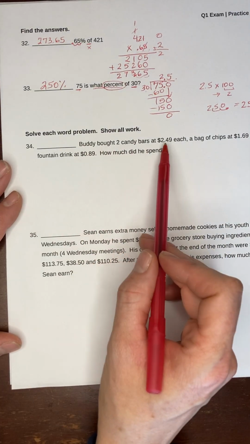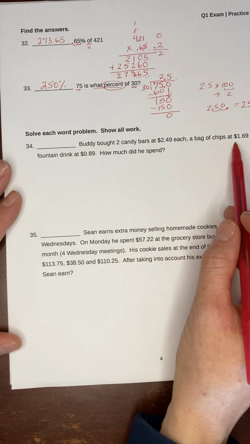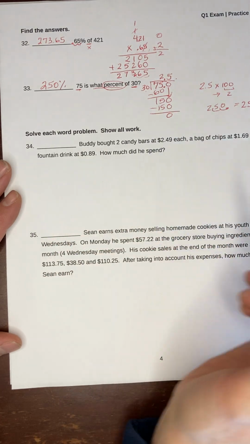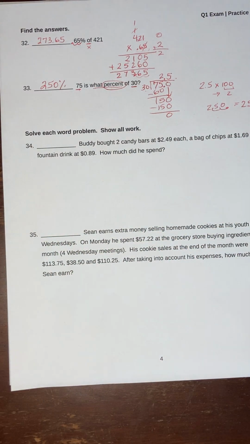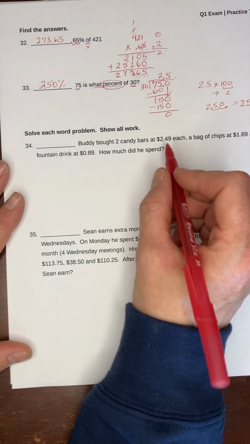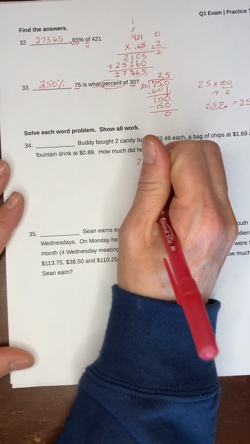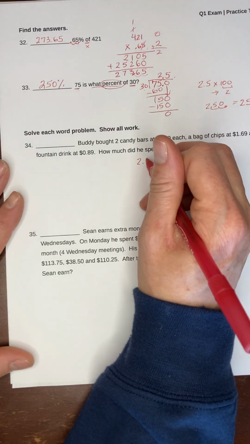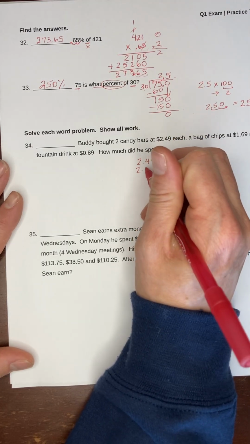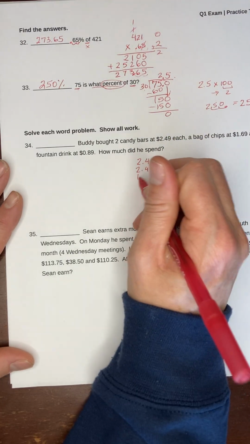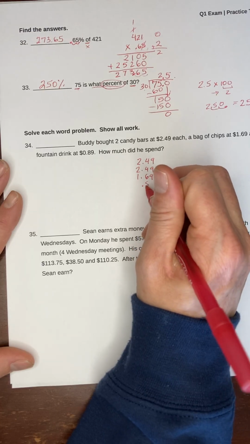Buddy bought 2 candy bars at $2.49 each, a bag of crisps at $1.69, and a fountain drink at 89 cents. How much did he spend? Okay, this is a simple arithmetic adding problem. So let's do it. We've got 2 of these, so you can do 2 times this if you want. I'm just going to write it down twice. 249 plus 249 plus 169 plus 0.89.